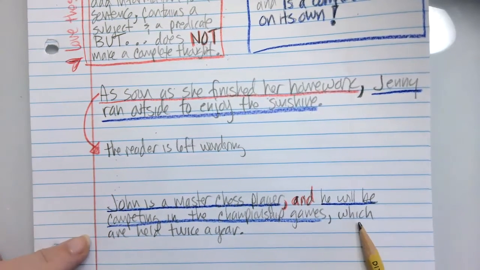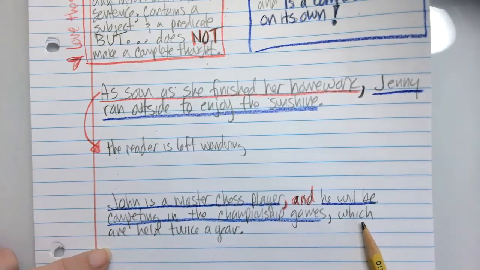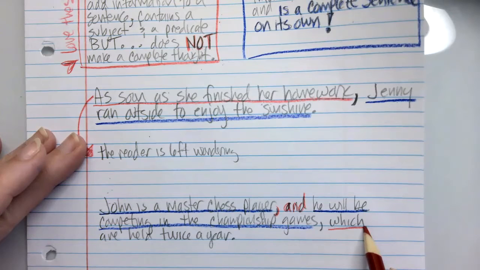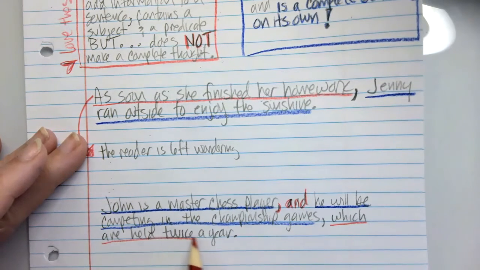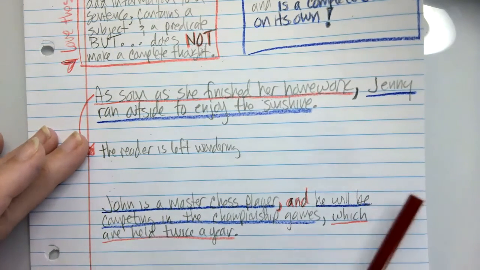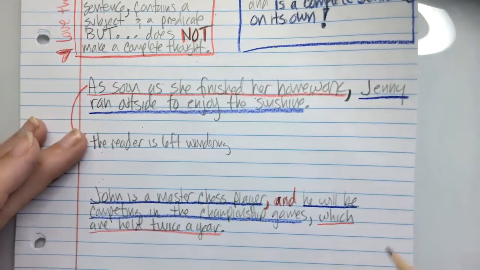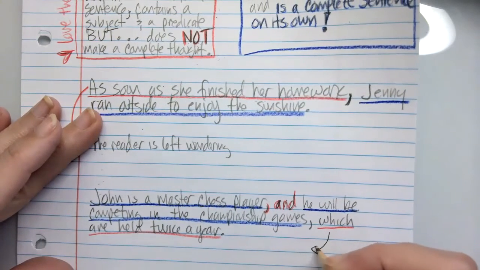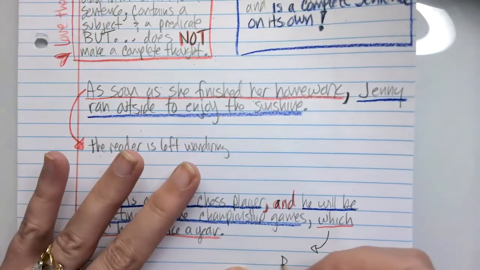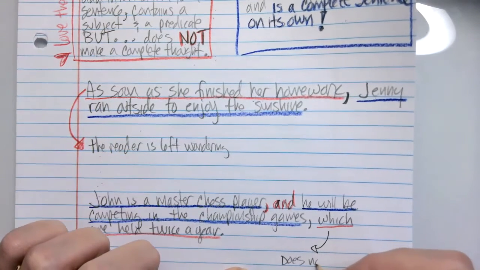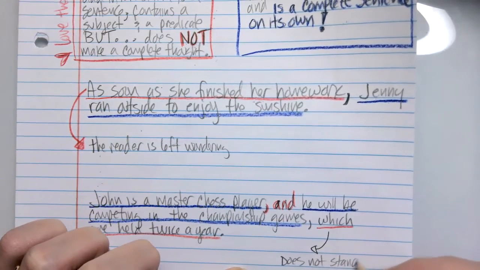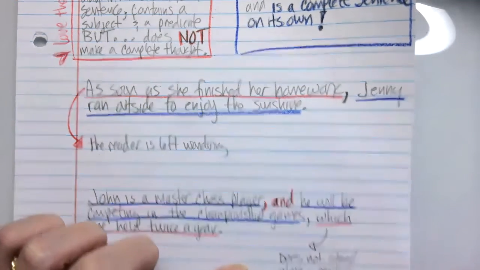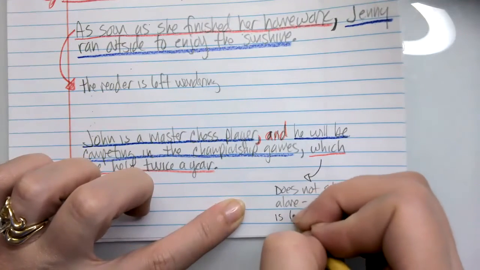All right, now we're going to look at the next part, which are held twice a year. Okay, this does not stand alone, so we're going to underline this in red: which are held twice a year. This does not stand alone, and the reader is left wondering. So we're going to draw an arrow down from this and write: does not. Reader is left wondering.